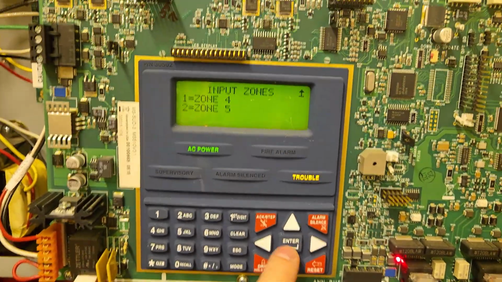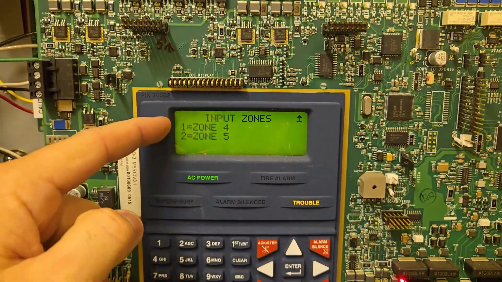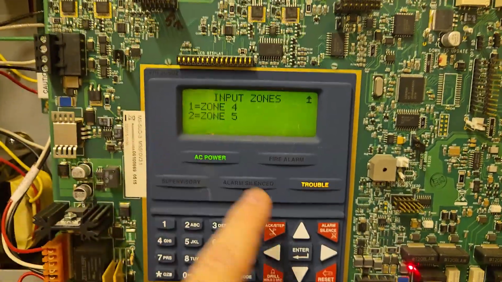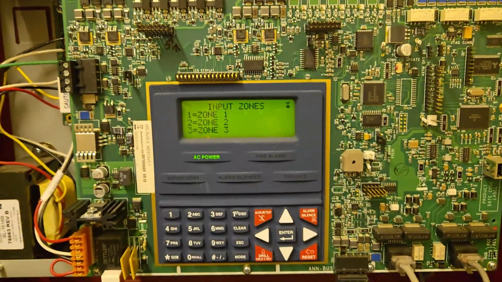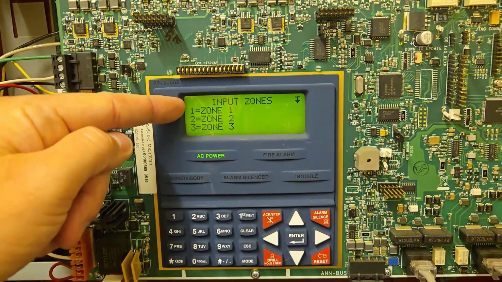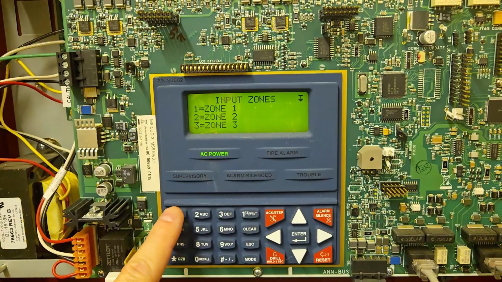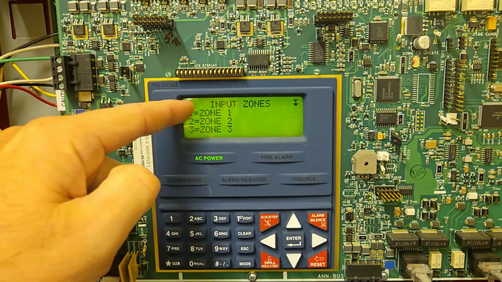I hit the down arrow here. I can see more. I got number 1 is zone 4, number 2 is zone 5. If I hit the up arrow, I can go back. So what we're going to do just for this video is we're just going to disable zone 1. We're just going to do 1. So I'm going to hit the number 1 because that's the option we want. Number 1 equals zone 1.